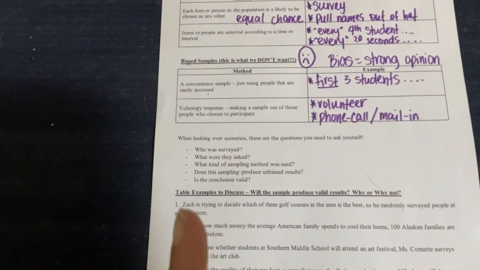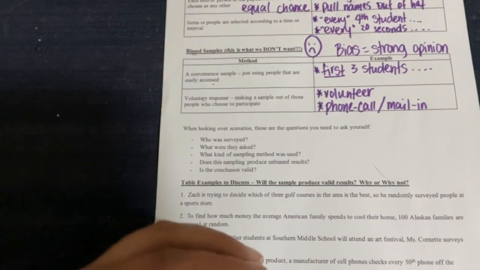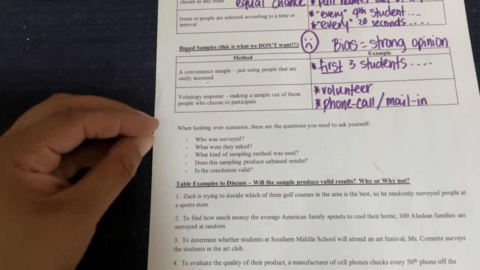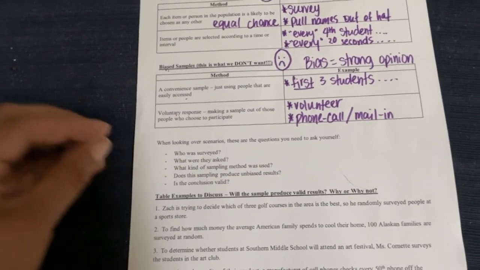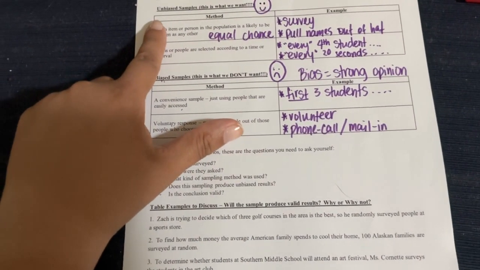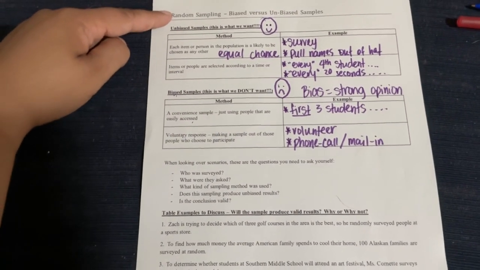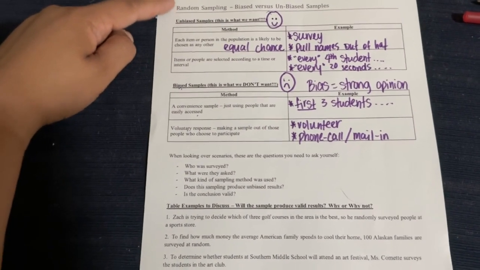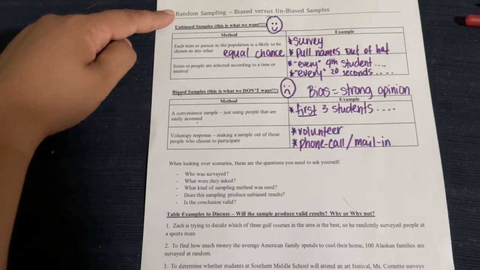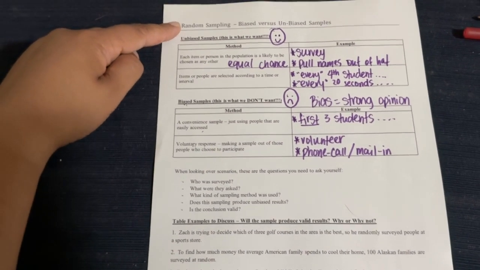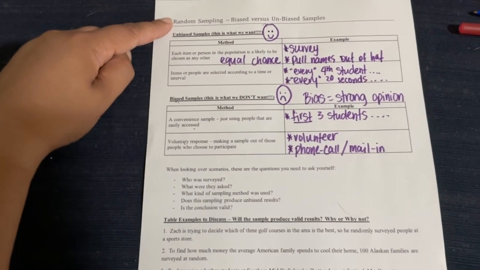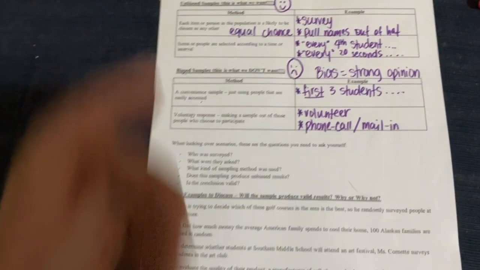Now, misconception. Just because the word says random does not mean it's automatically unbiased. Because guess what? Both of these are types of random sampling. So you are going to see the word random anyway. We just need to know what type of random sampling they are.